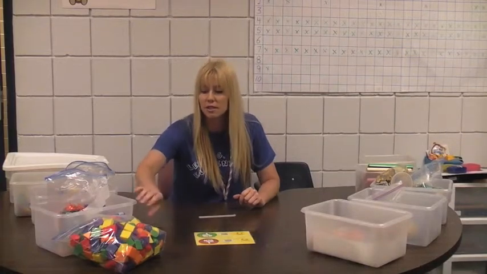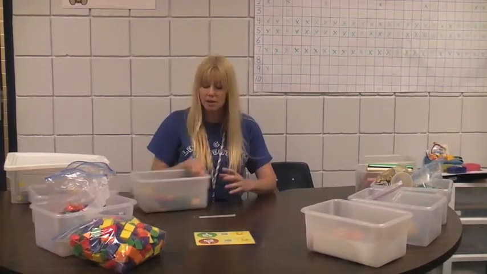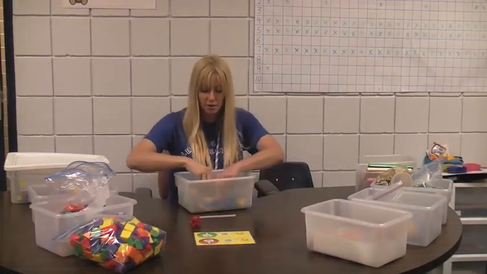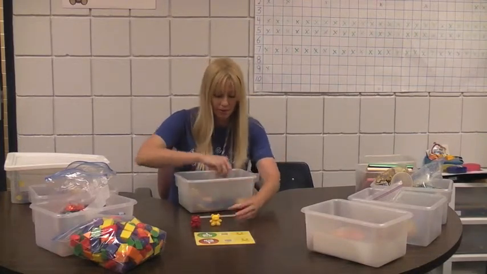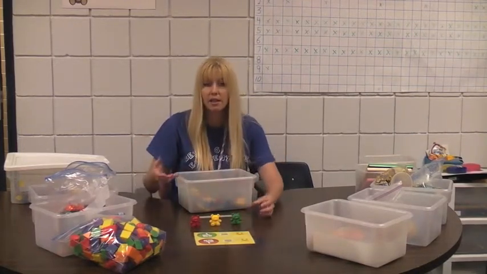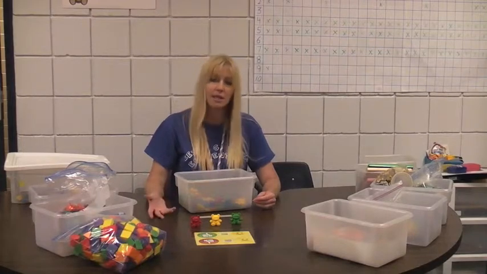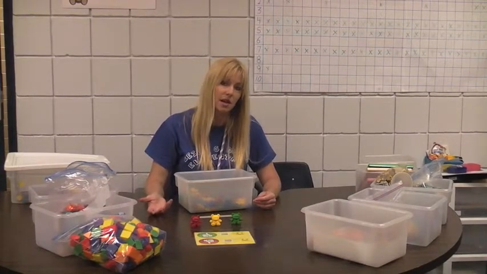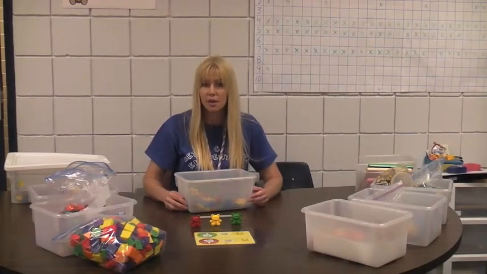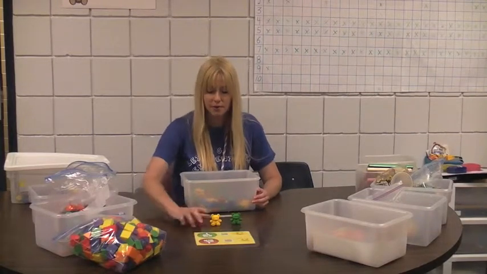A lot of times with ESE kids, some of them have speech impediments. So what I do is I will pull out the bears and set them up and say, give me the green bear or give me the yellow bear. That way I know if they know their colors, if they're unable to say the words.